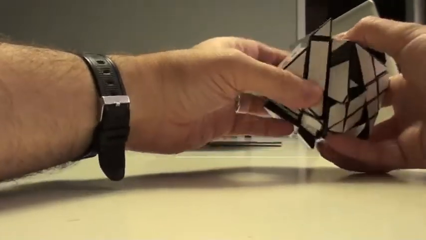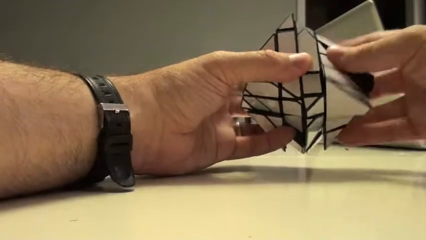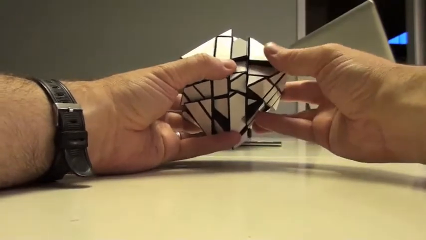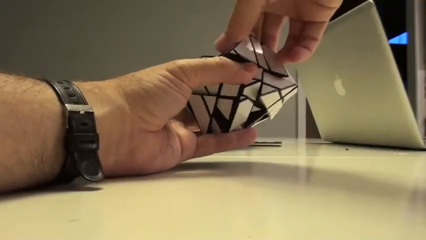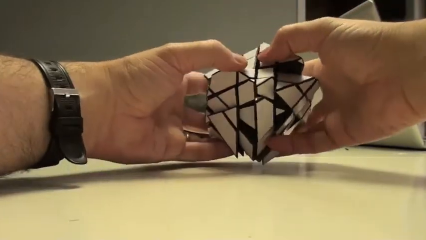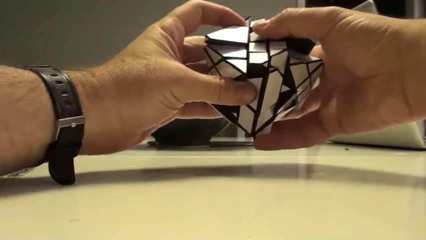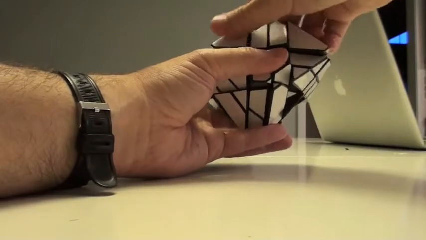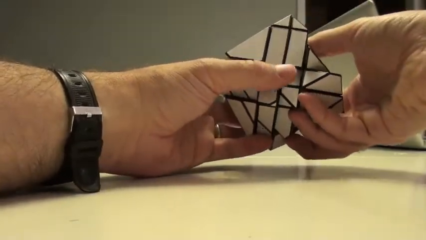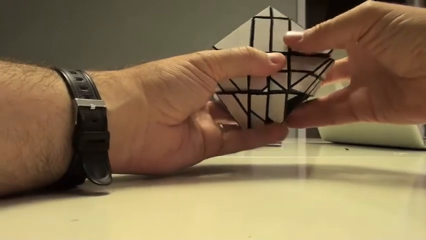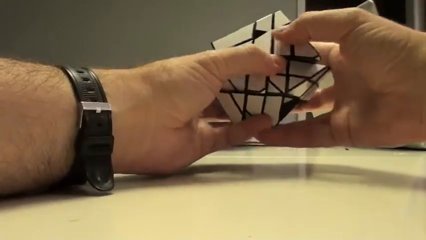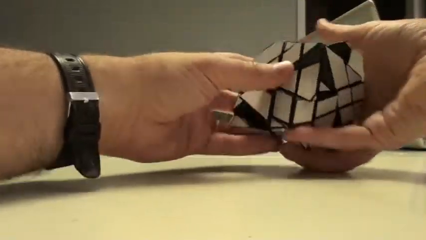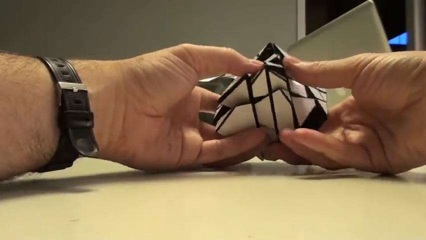So 2R, UI, 2L 2, U, 2R, UI, and 2L 1 2. Okay, so let's see what that did for us.